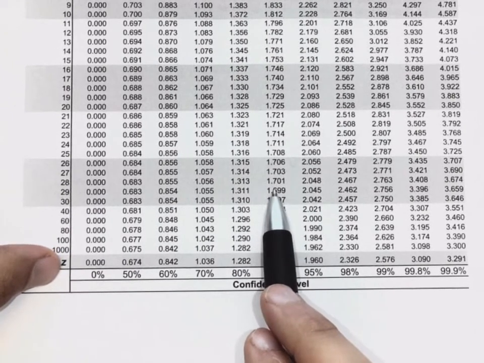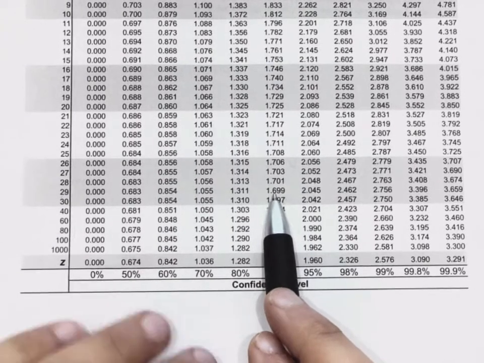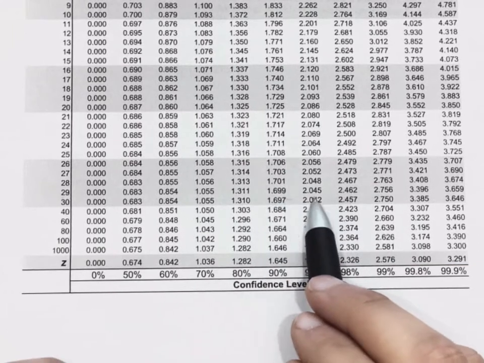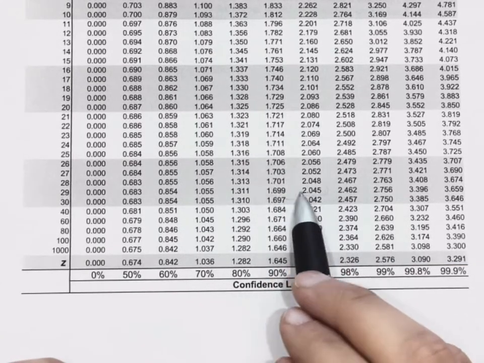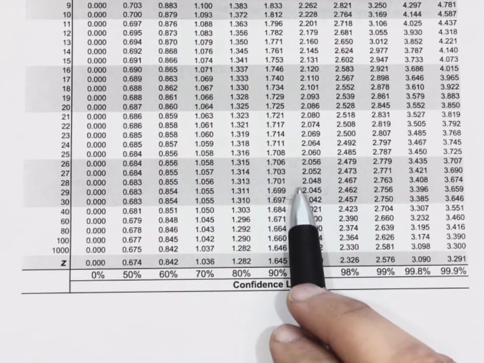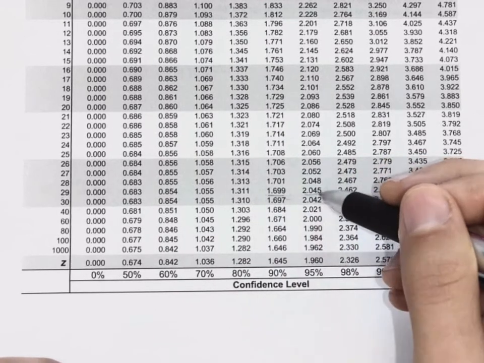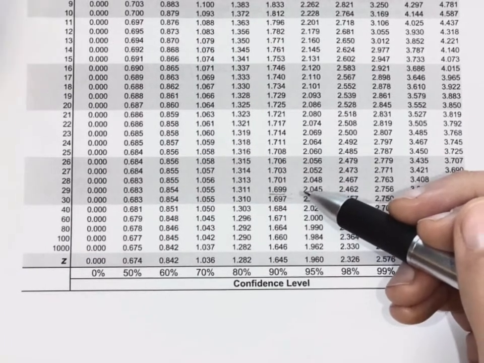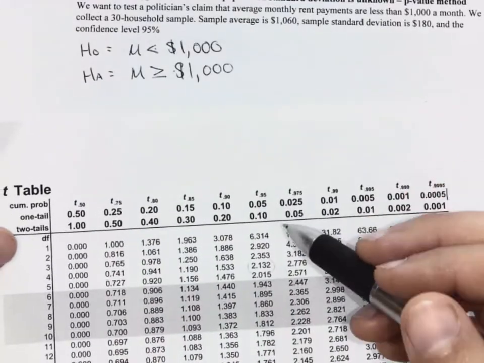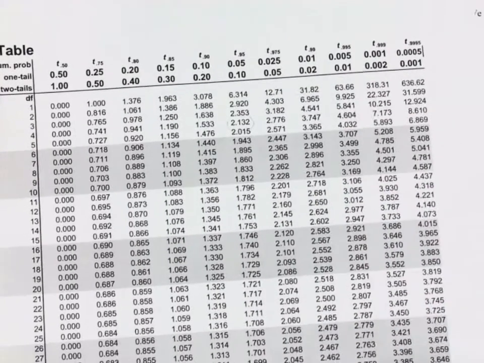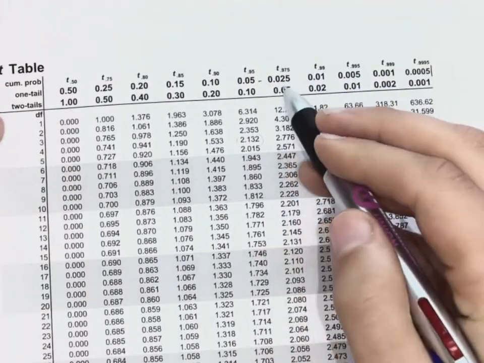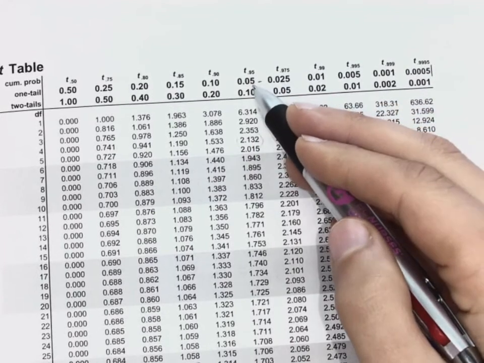We can see that 1.827 falls somewhere in between these two numbers. If we go to the top, on our one-tail test, we can see that the probability is somewhere between 2.5% and 5%.